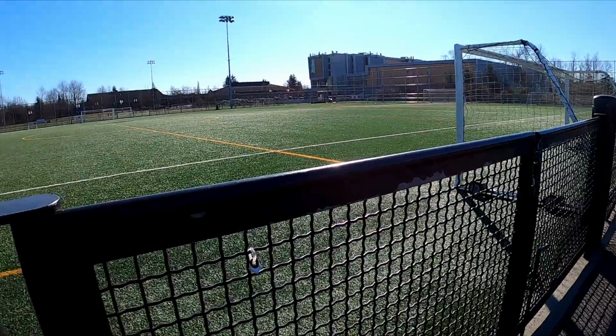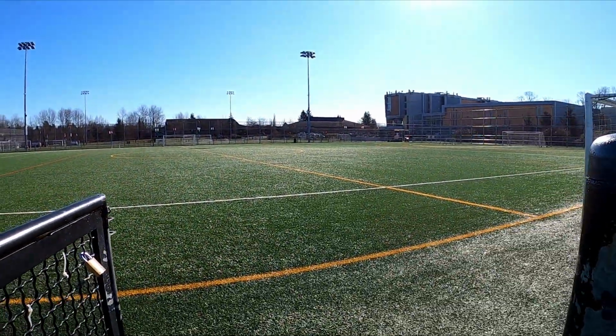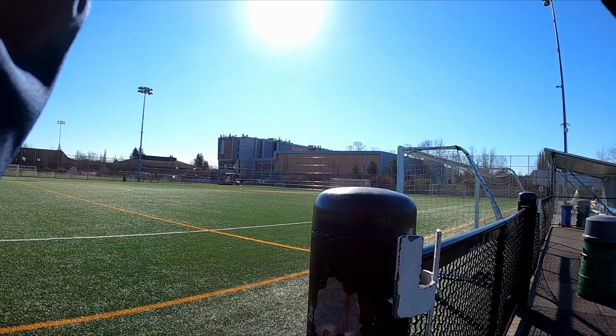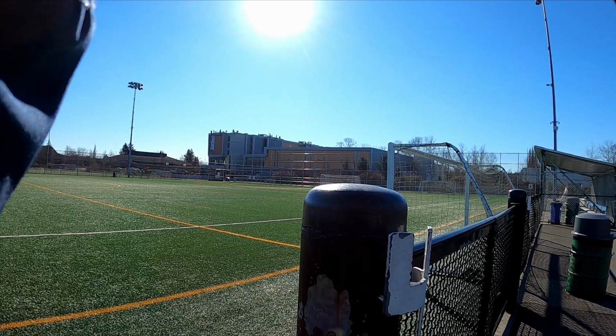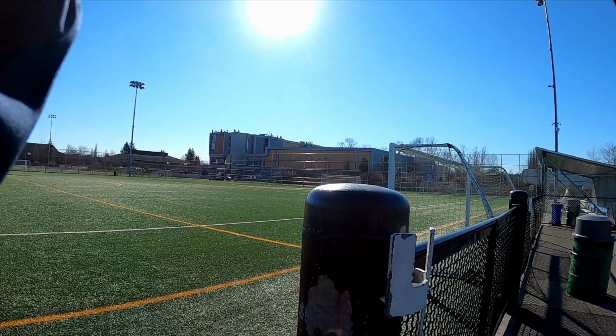Pretty nice. Yeah. Nice sort of shallow depth of field shot. Just showing the grass. That's nice.